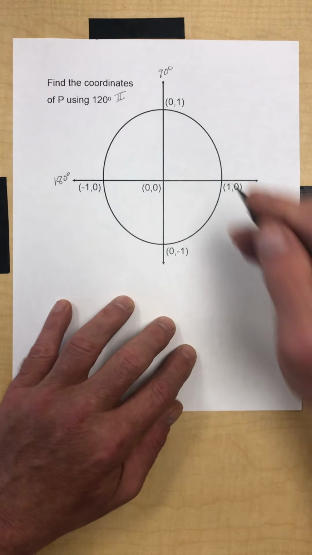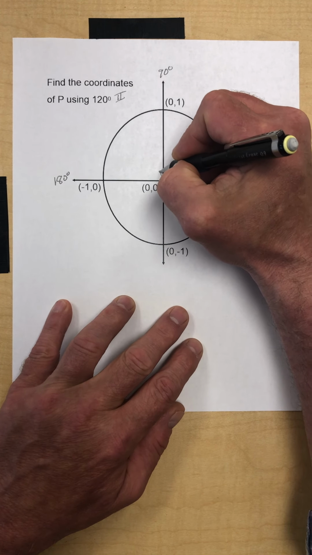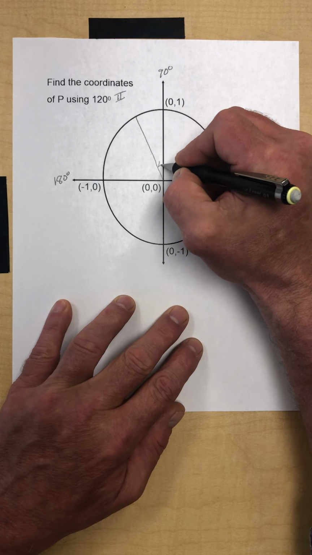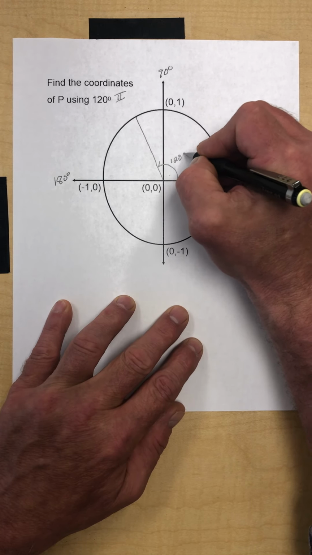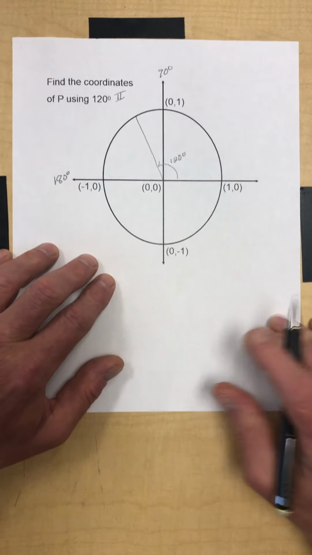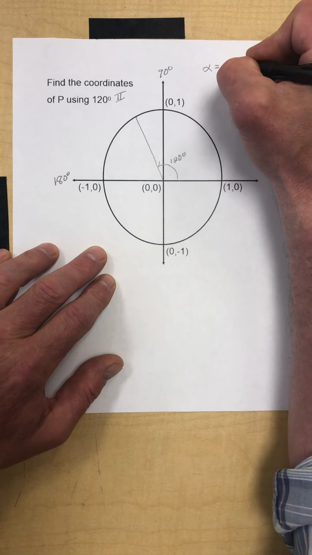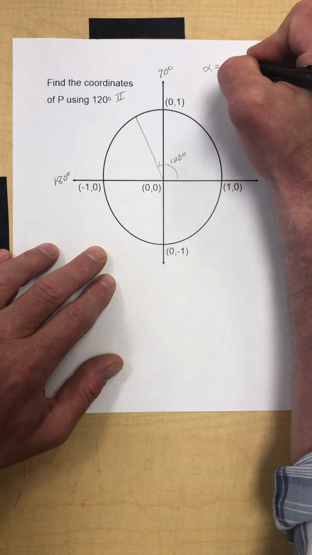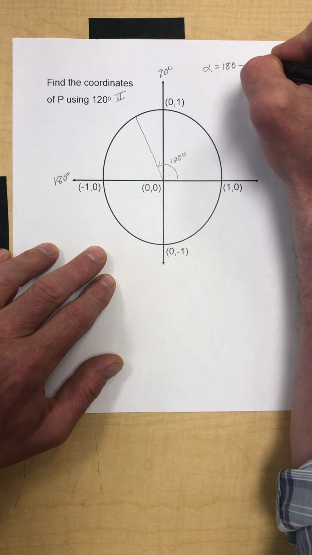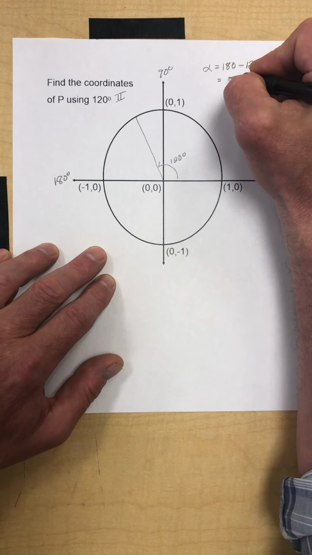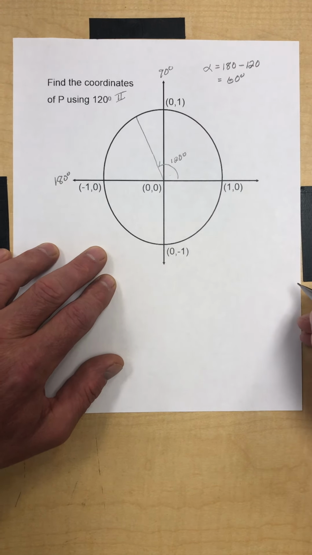So that would be about right here, which takes you the 120 degrees. We're in quadrant 2, so for our reference angle, our alpha, our rule tells us in quadrant 2 we go 180 minus theta, which is 120. That gives us a 60-degree reference angle.